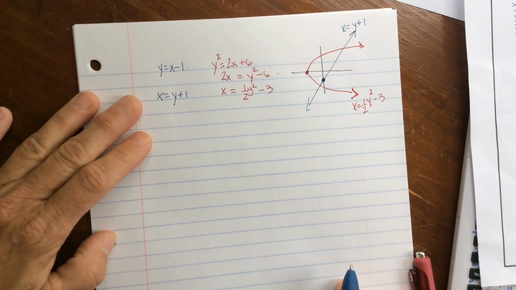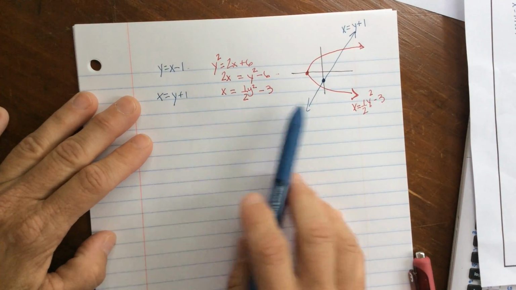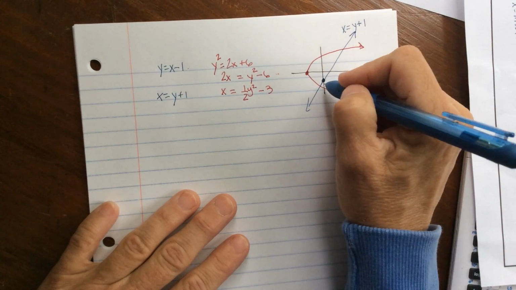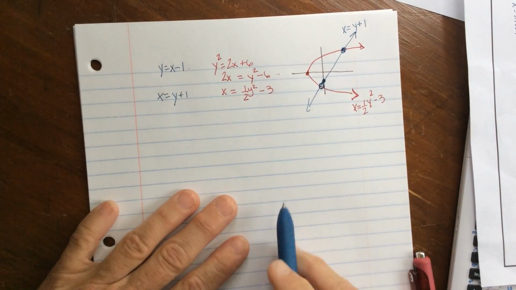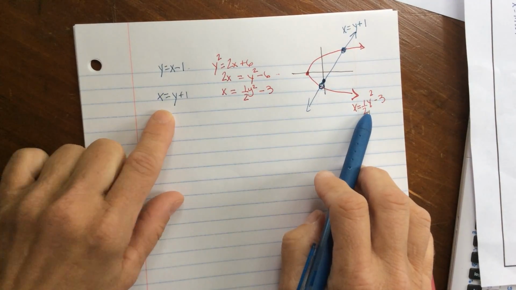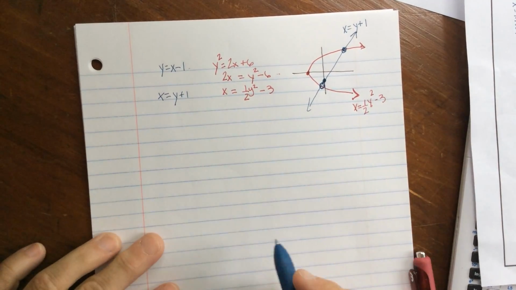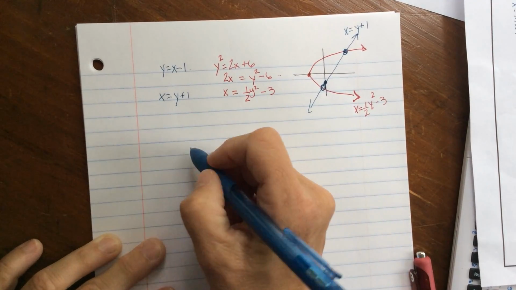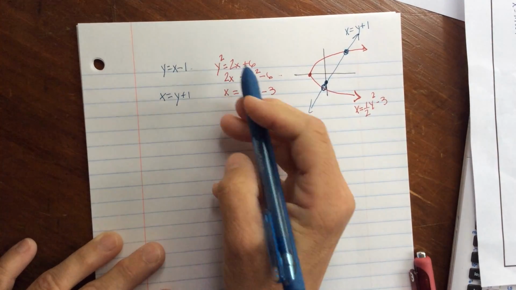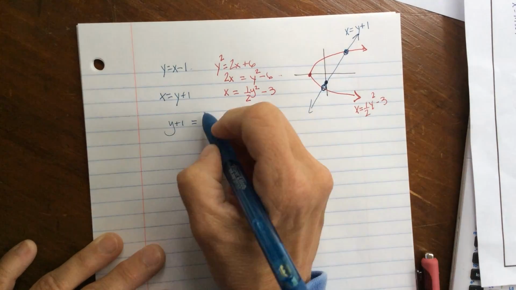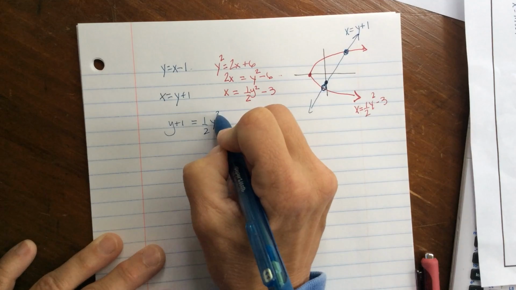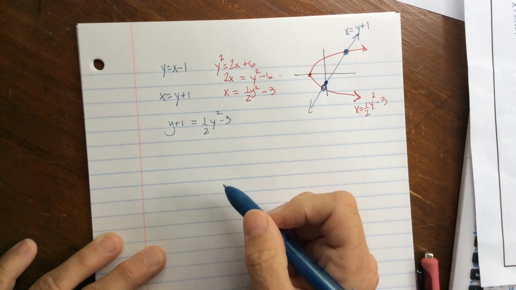Okay, so we have our two equations. We need to know the intersection of the two. So setting the two x equals to each other, this one and this one, notice what our variable is. I'm going to take my y plus 1 and set it equal to 1/2 y squared minus 3.